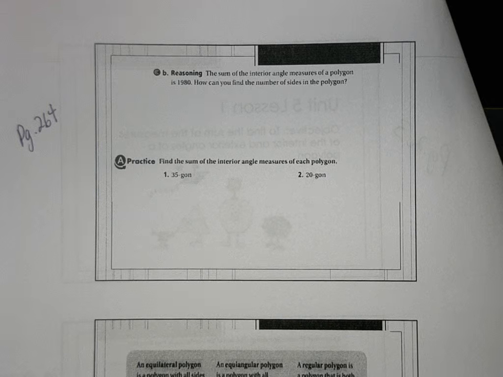You don't know. So they told us that it has 1,980. So how can you figure out the number of sides? I'm going to divide by 180. You're on the right track. You would just keep going through until you found the answer.